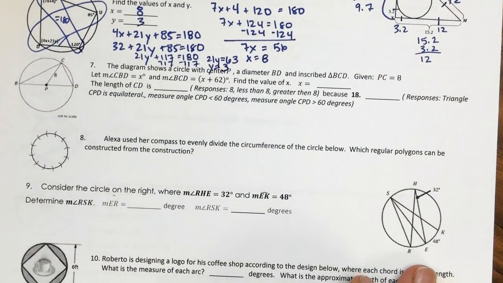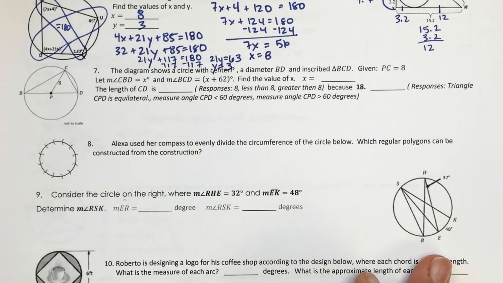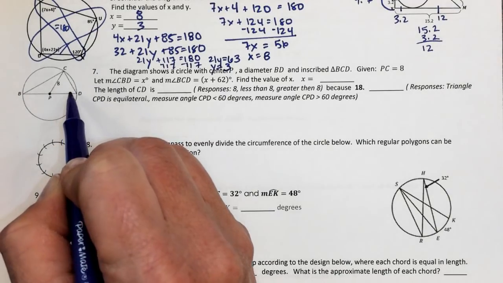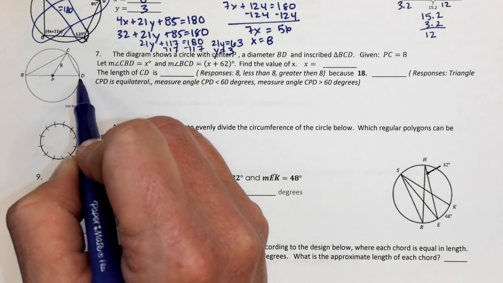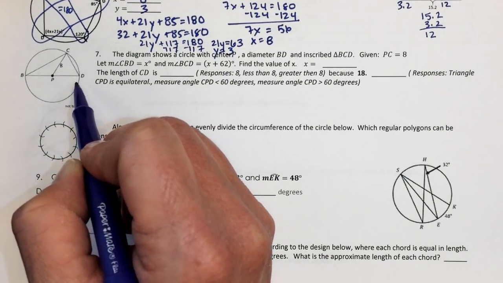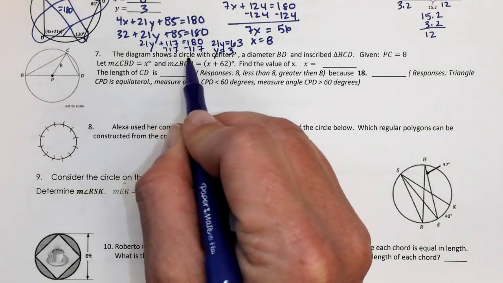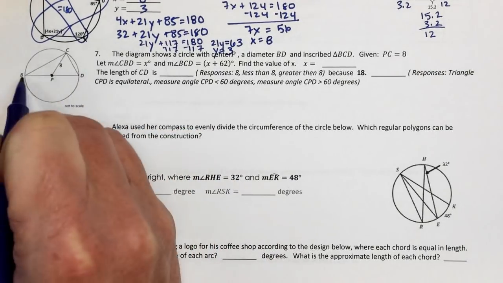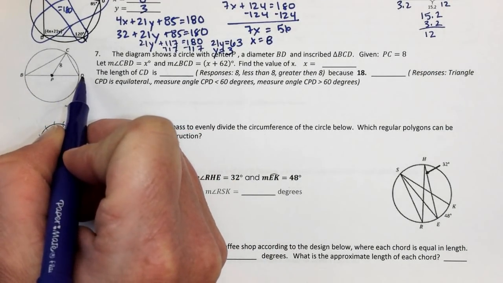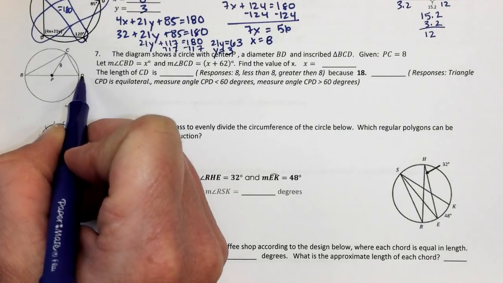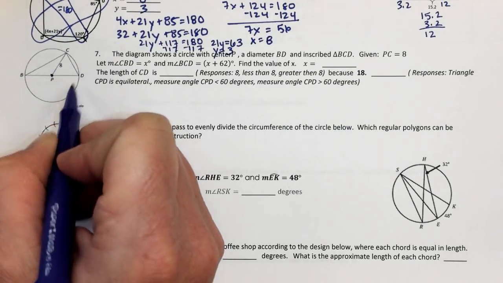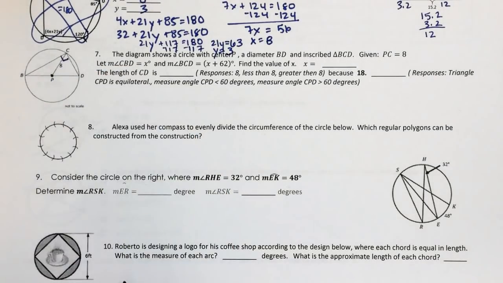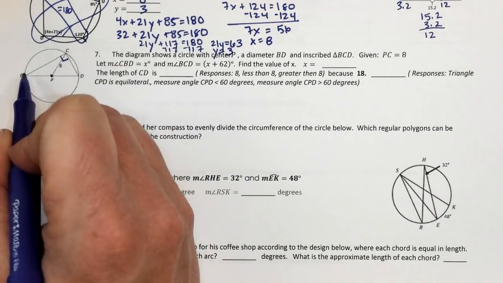The diagram shows a circle with a center P, a diameter of BD, so they're telling us the diameter, and an inscribed triangle BCD. Okay, this is the diameter. We know that angle BCD is a 90-degree angle because that means that this is a semicircle.